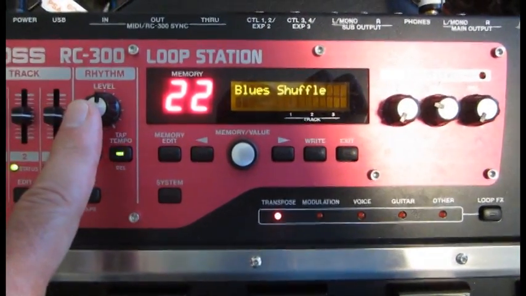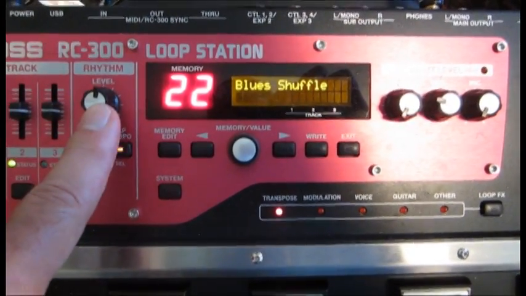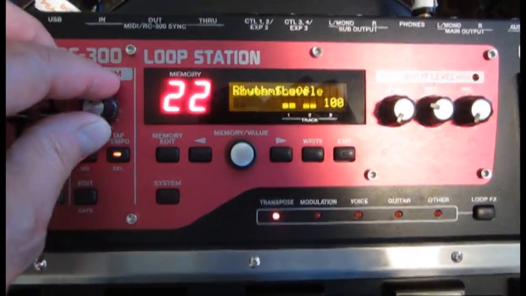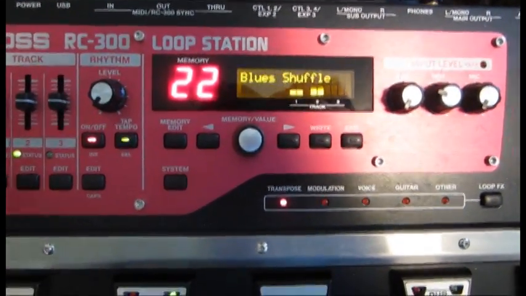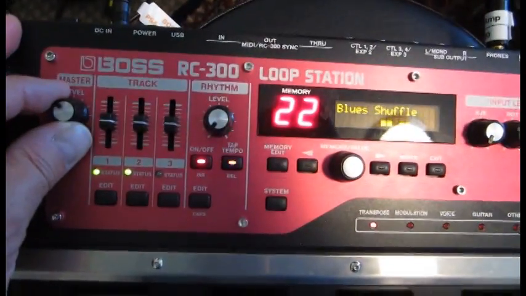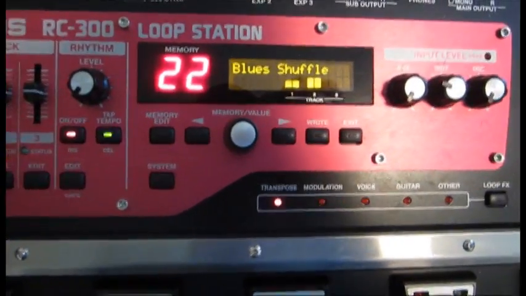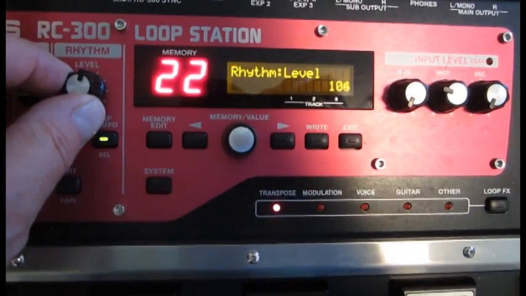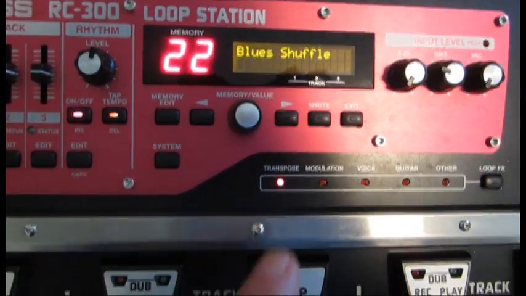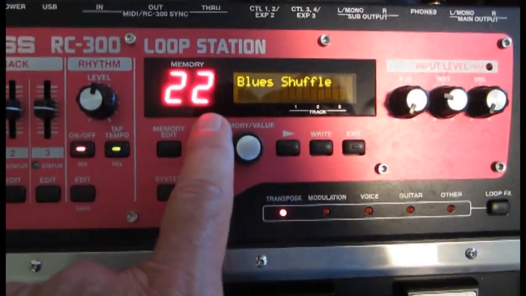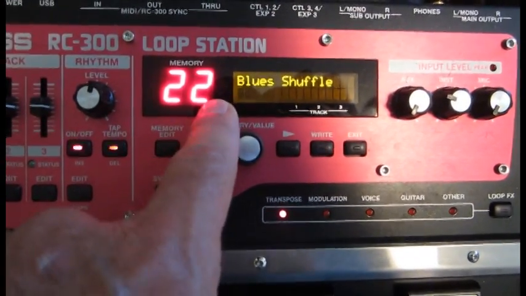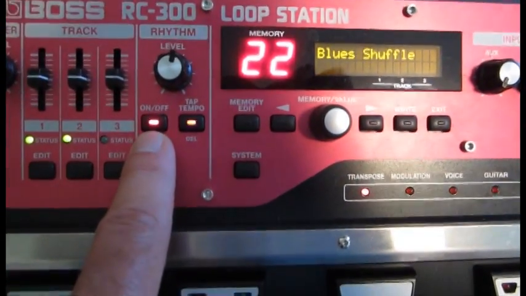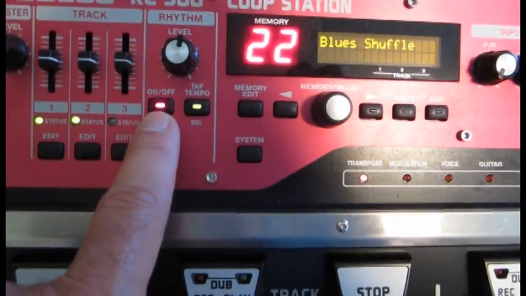If we want to turn the drums off, as we just saw, we can turn the volume of the rhythm all the way down, the rhythm level all the way off. Bring the master down here so it won't be quite as loud. But there's another way of doing it. Let's bring the drums back in. You'll notice that when I bring in a song that has the rhythm track programmed, we get these flashing lights. This one right here is a standby light. That means it's ready to go.